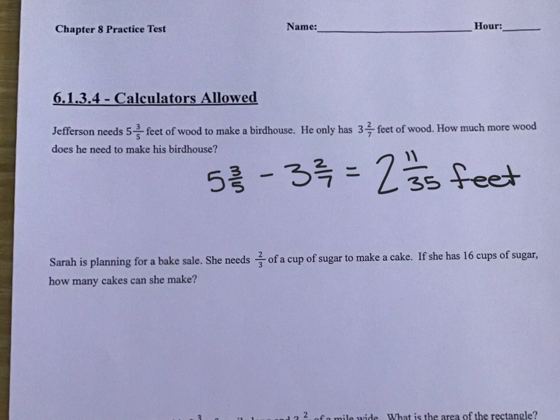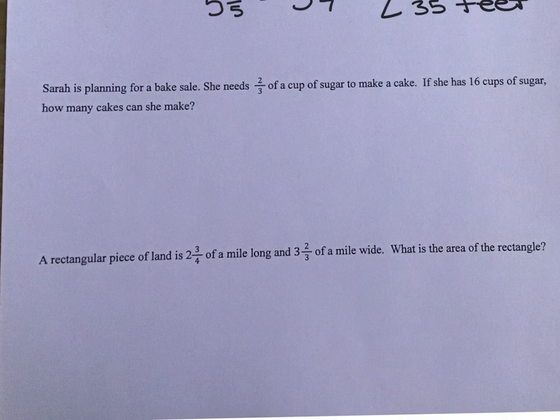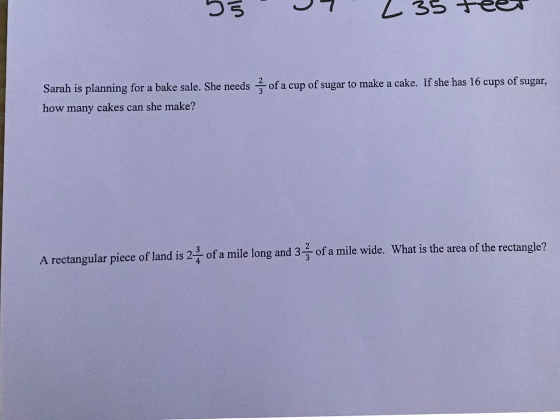Okay, let's move on to the next one. Sarah's planning for a bake sale. She needs 2/3 of a cup of sugar to make a cake. If she has 16 cups of sugar, how many cakes can she make? Well, if we've got 16 cups of sugar and we divide that by how much goes into each cake, we will get our answer.